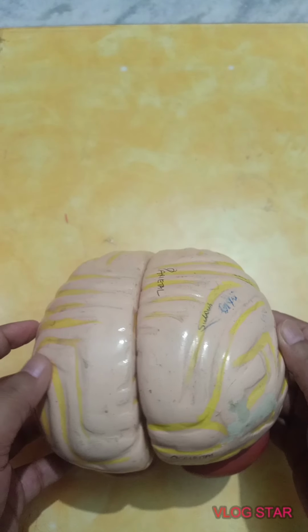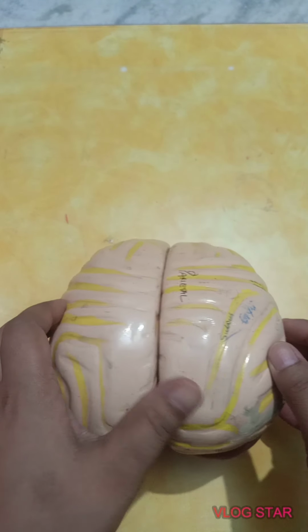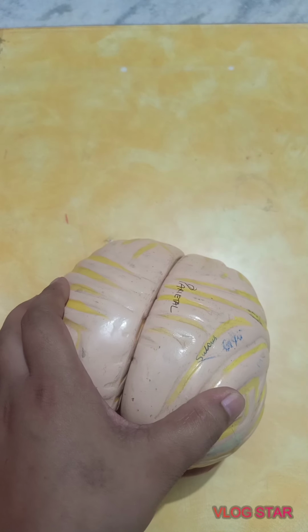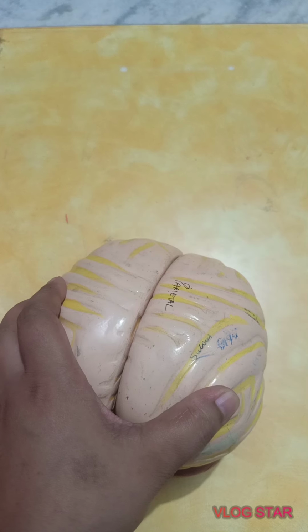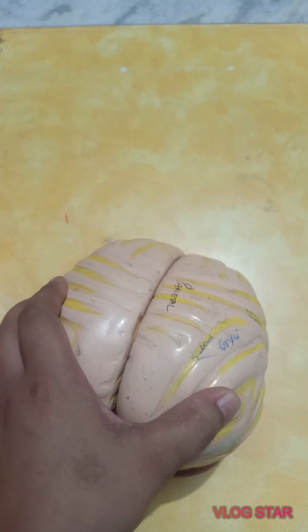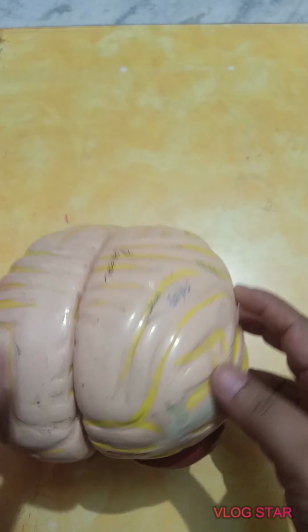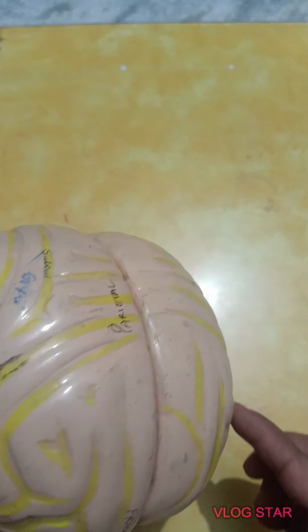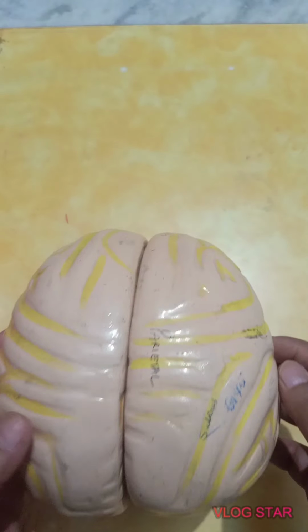First is the cerebrum, the next part is the olfactory lobes, and then we have the diencephalon. The area which is visible from the top is all cerebrum.